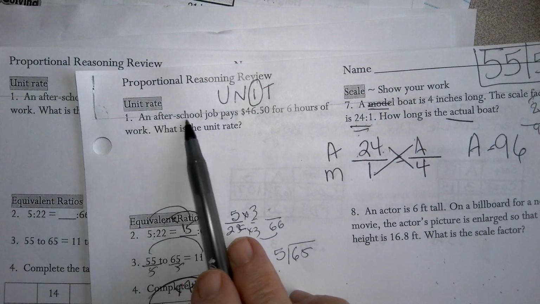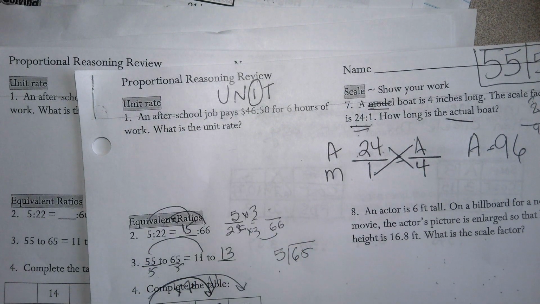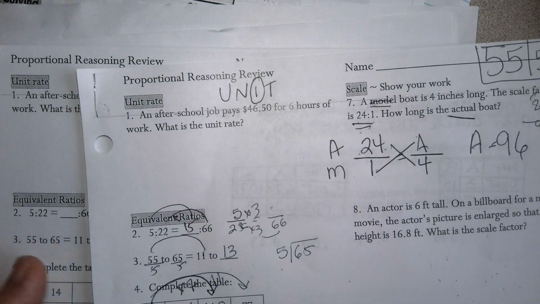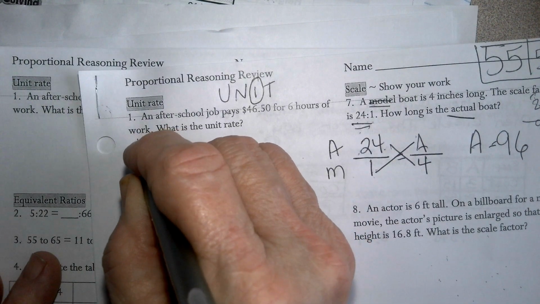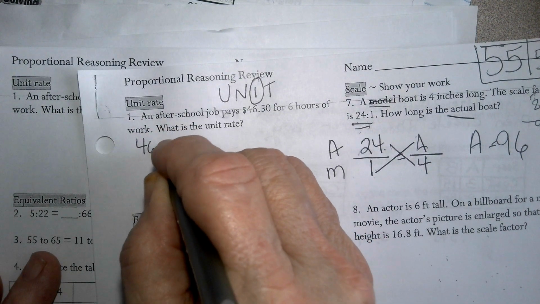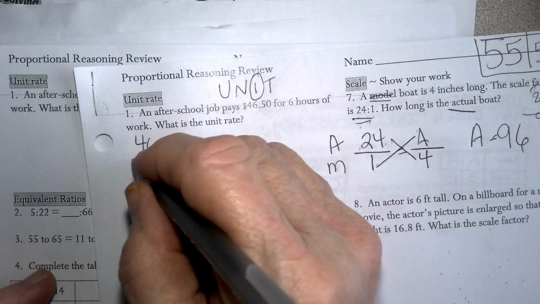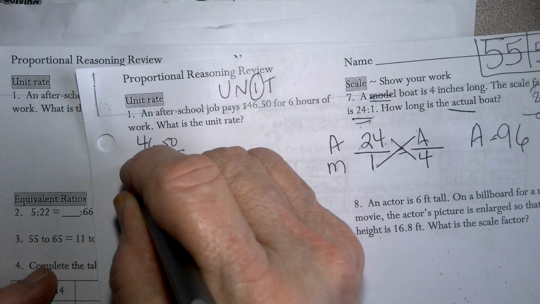It says an after-school job pays $46.50 for 6 hours of work. Do you have a ratio of 2 things that go together? 46.50 and 6. And you get that in 6 hours. So that is your ratio. 46.50 for 6 hours. I'm going over very similar problems that are going to be on the test.